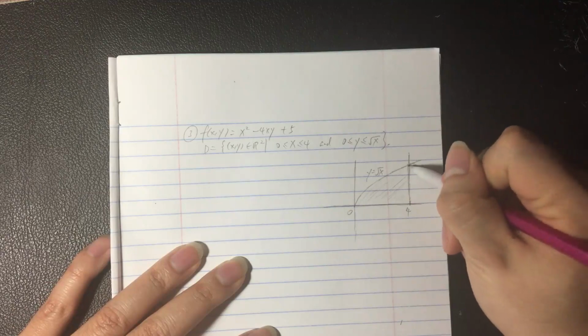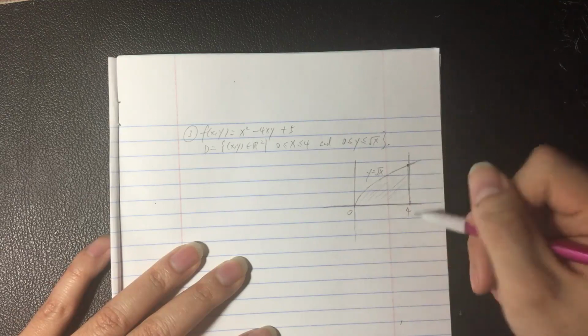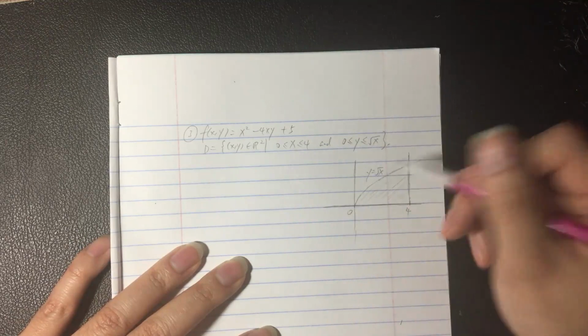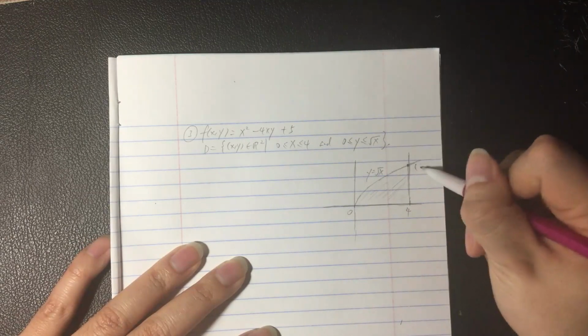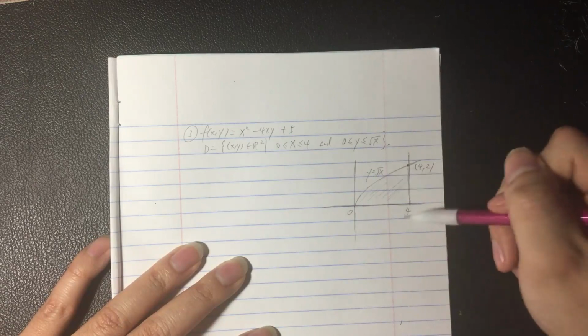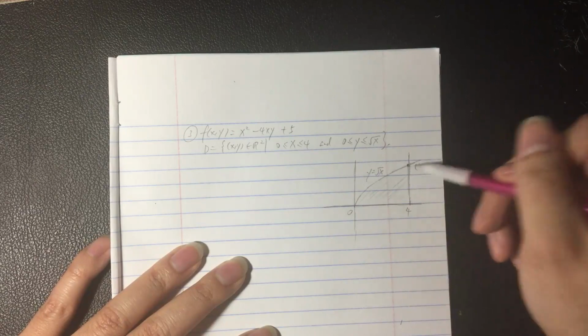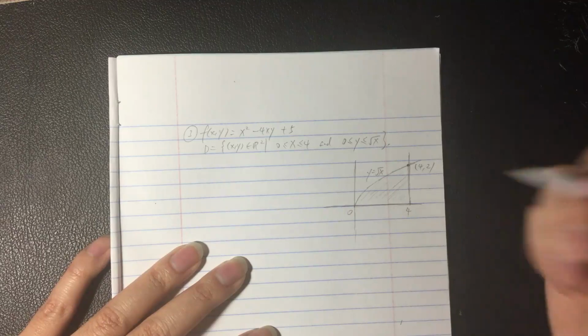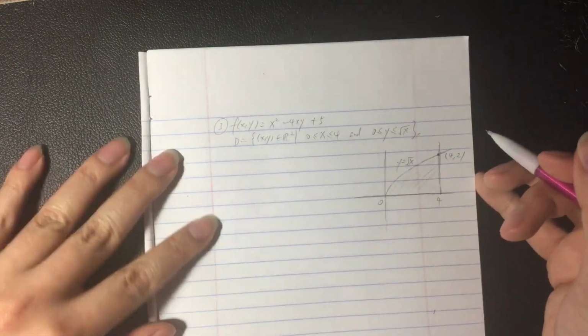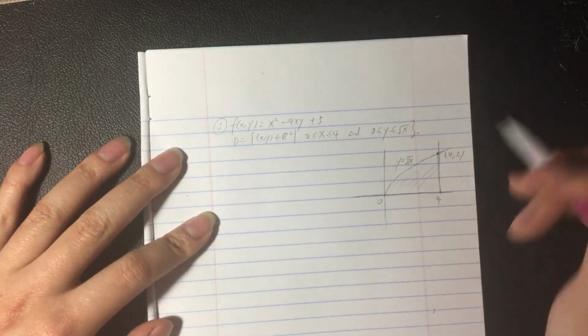The intersection between the two curves is here. For this point, x equal to 4. If I plug in 4 for x, y must be 2. So this point is (4, 2). That's region D. Next, let's first of all find critical points.